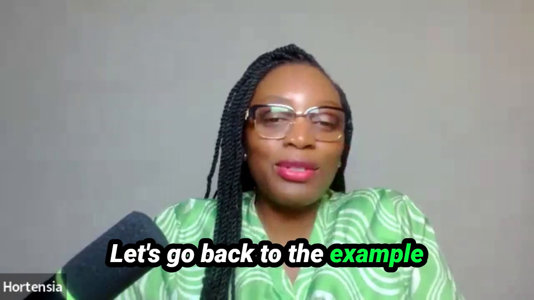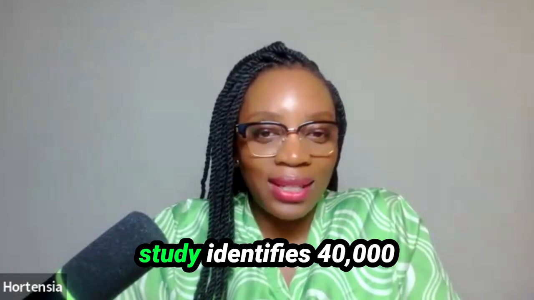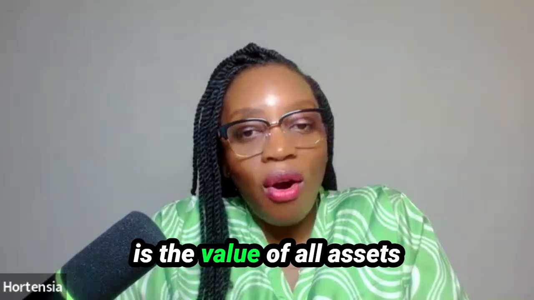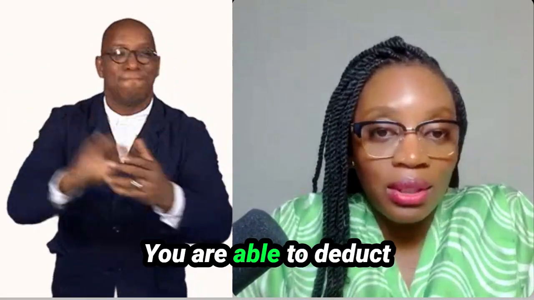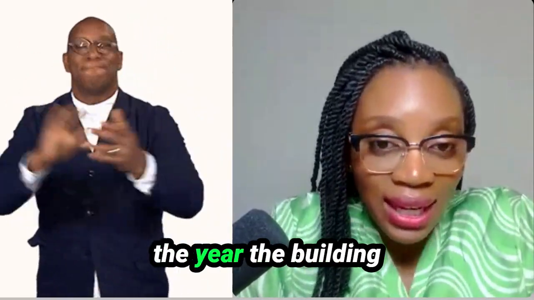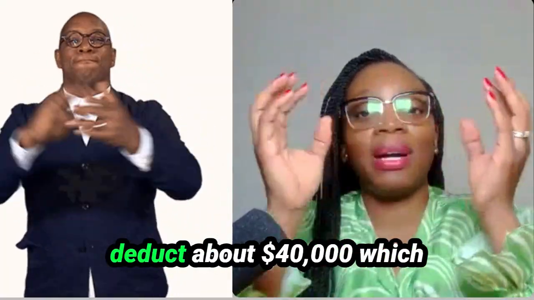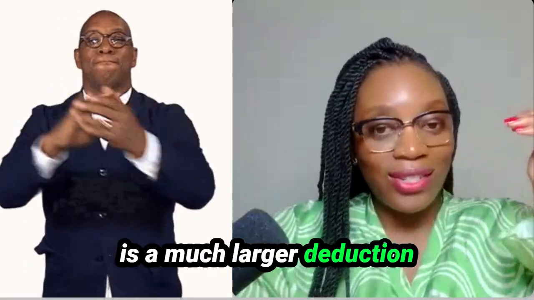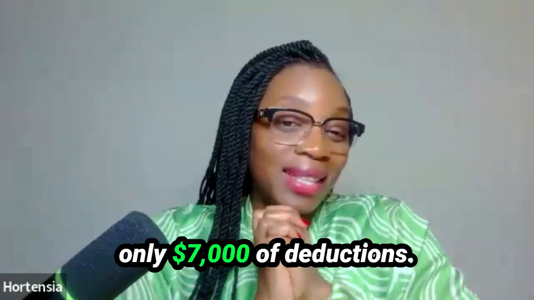Let's go back to the example of a $200,000 building. Let's say a cost segregation study identifies $40,000 as the value of all assets with a useful life of less than 20 years. You are able to deduct 100% in the year the building is placed in service. In this case, you're able to deduct about $40,000, which is a much larger deduction in year one than in the first example, where we identified only $7,000 of deductions.